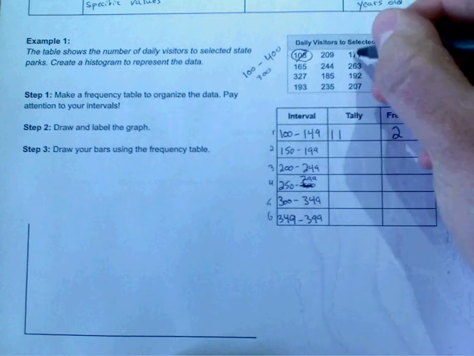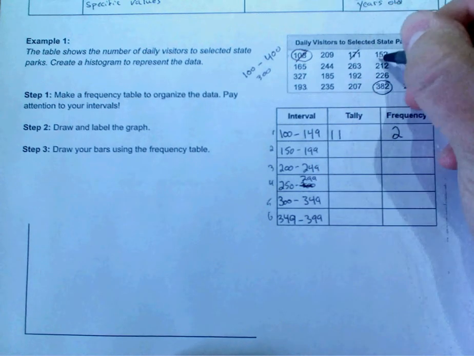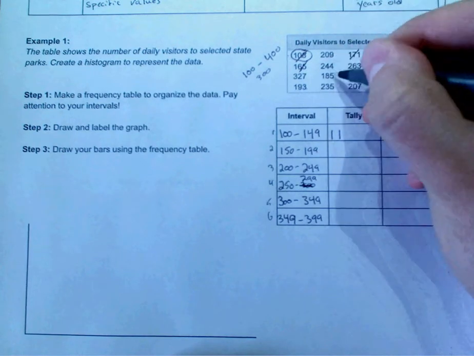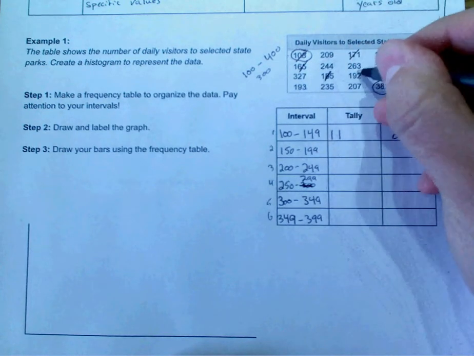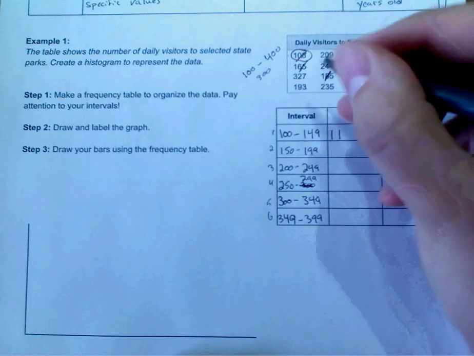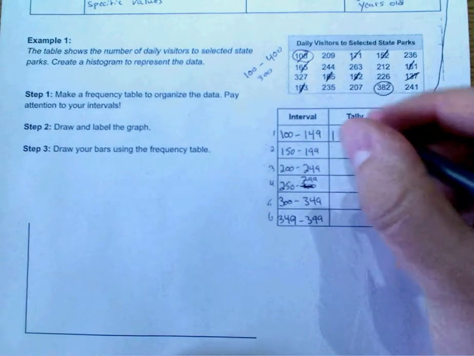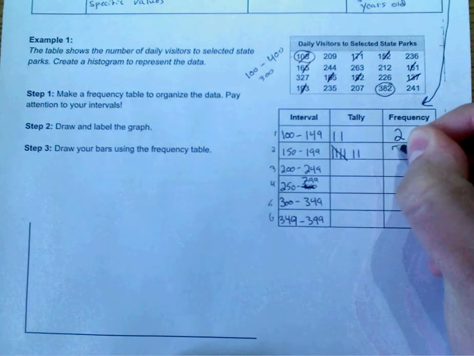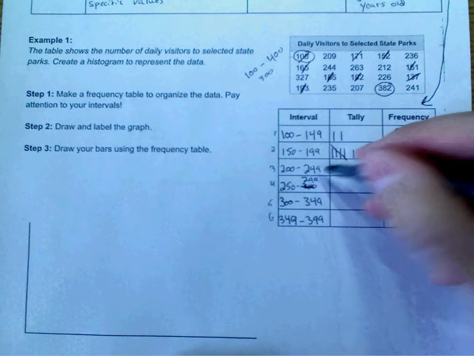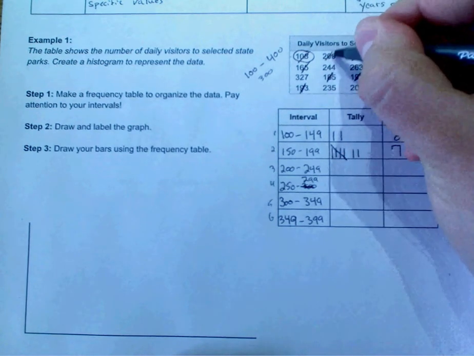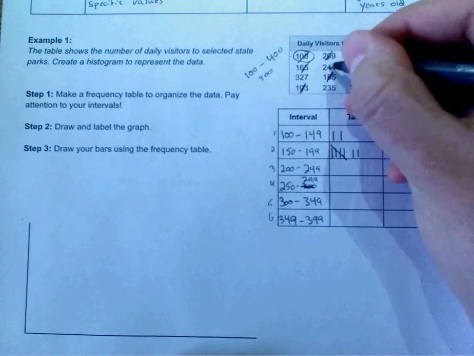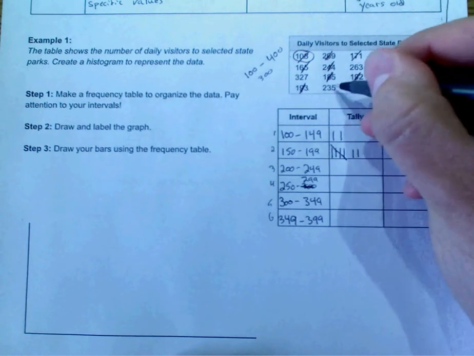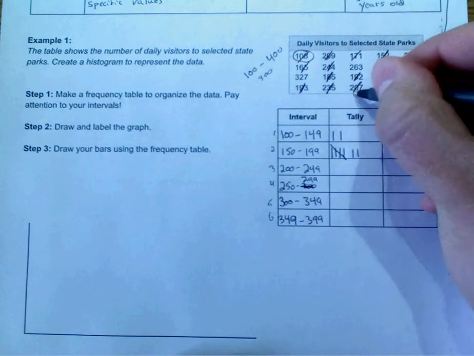Then I go 150 to 199. I have 1, 2, 3, 4, 5, 6, 7. So my tallies go in. Then 200 to 249. 1, 2, 3, 4, 5, 6, 7, 8.